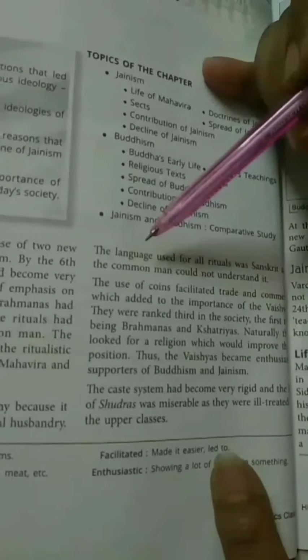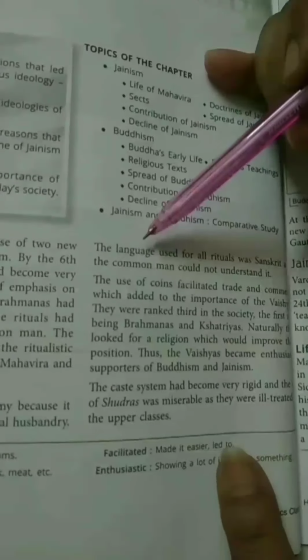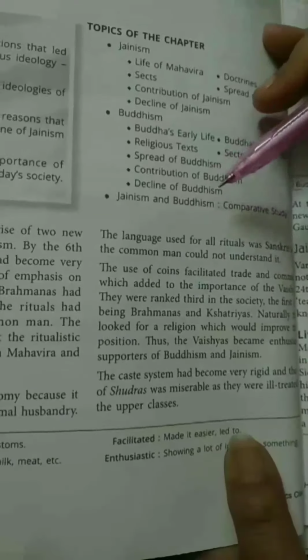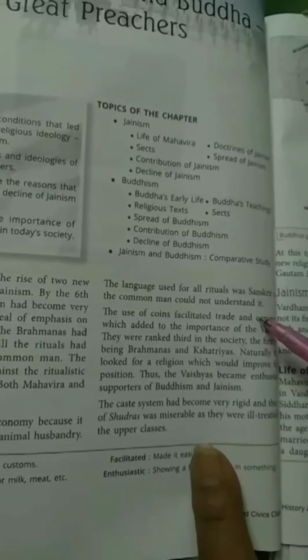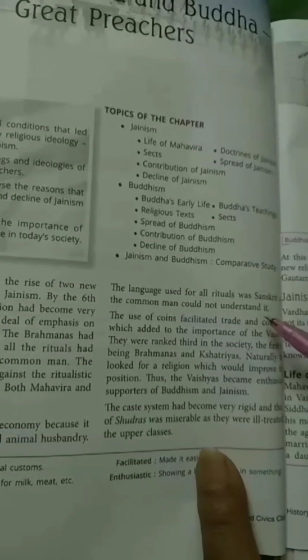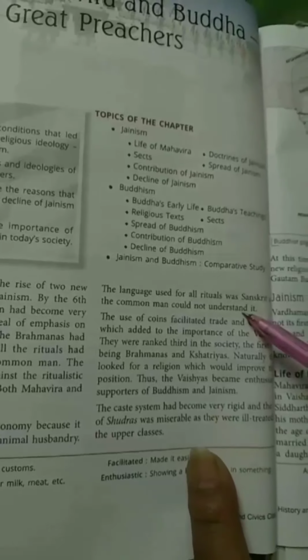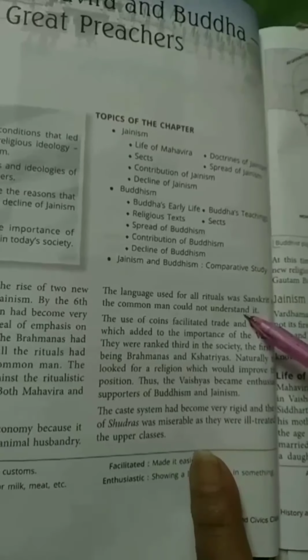Now, all the rituals which were performed by the Brahmins were in which language? It was in the Sanskrit language. And the common man was not able to understand all those things. Since he was not able to understand, he felt it very boring, and that was one reason why they lost interest in the Vedic religion.